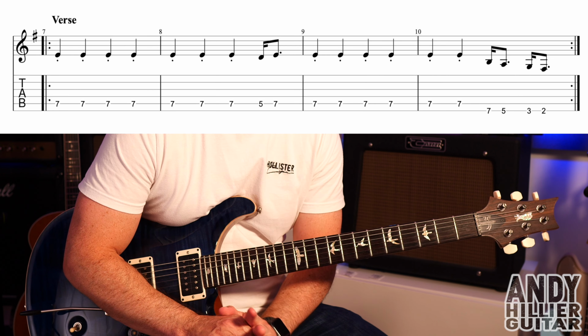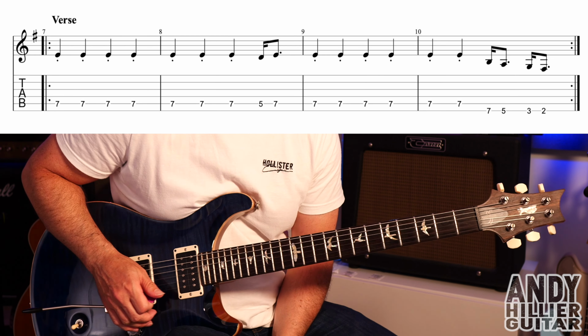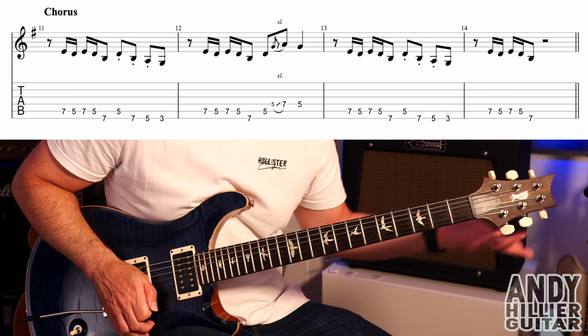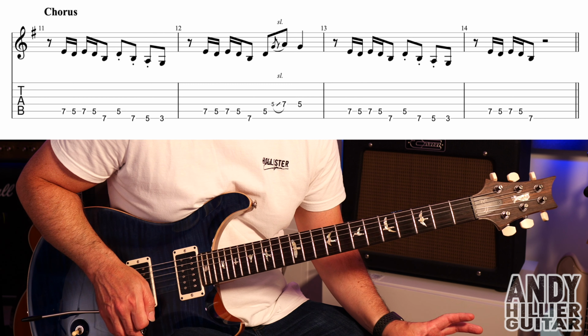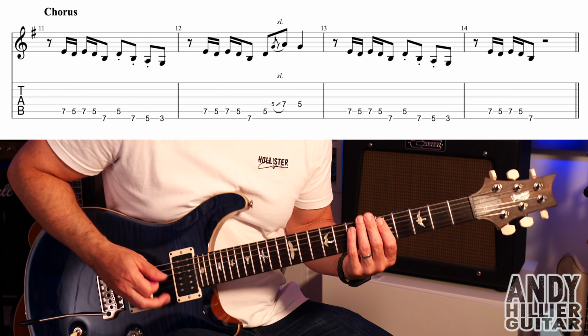And that verse repeats, so you play the whole line twice through. We then go on to the next line, which is the chorus, and it's basically the same as the first line. It's the riff again. So you've got this.